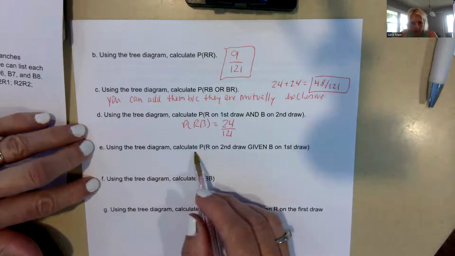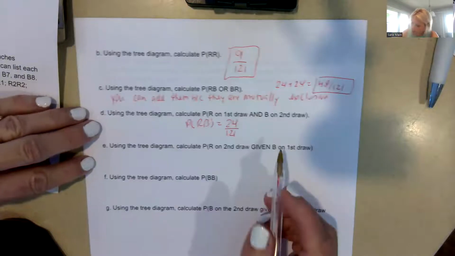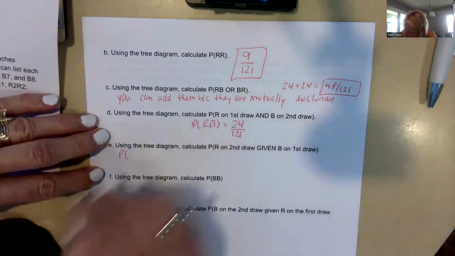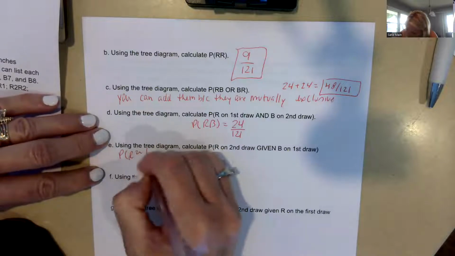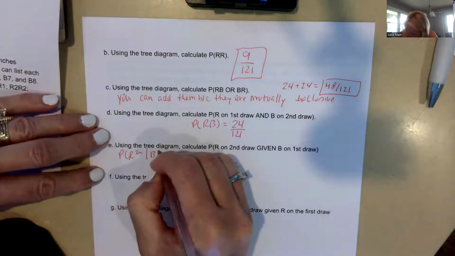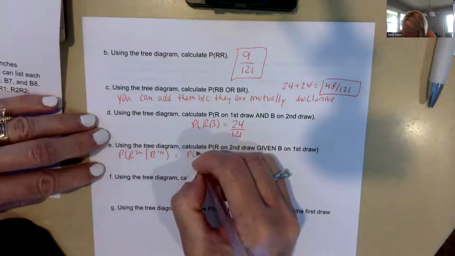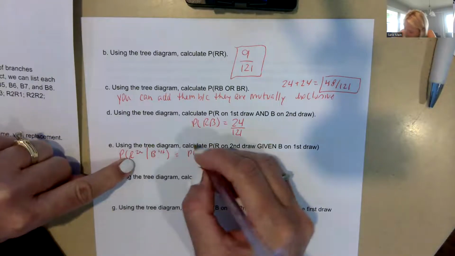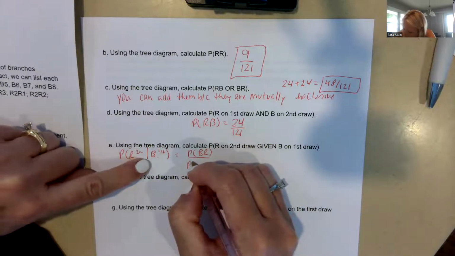Using the tree diagram, calculate the probability of red on the second draw given blue on the first draw. So probability of red on second given blue on first. That would be the probability of them together, which would be B and then R, blue in first, red in second. So the probability of BR divided by the probability of getting blue on the first.